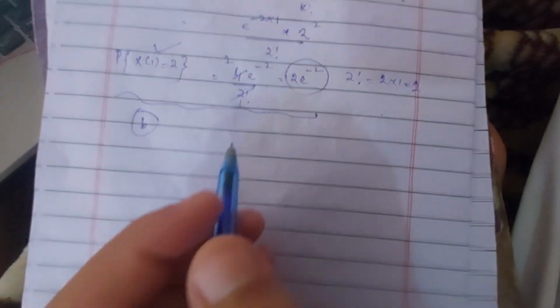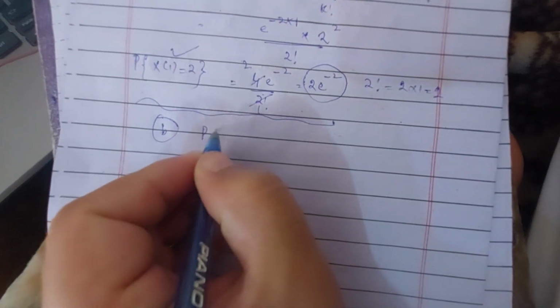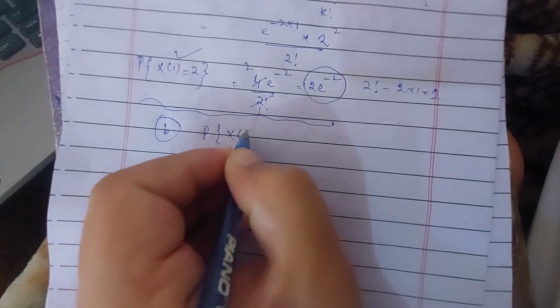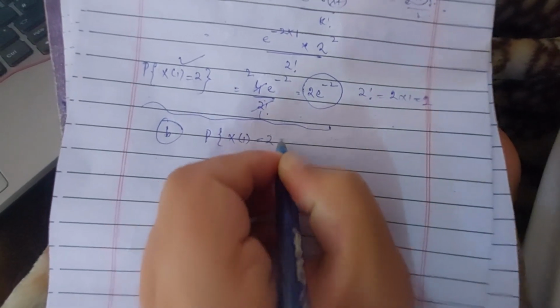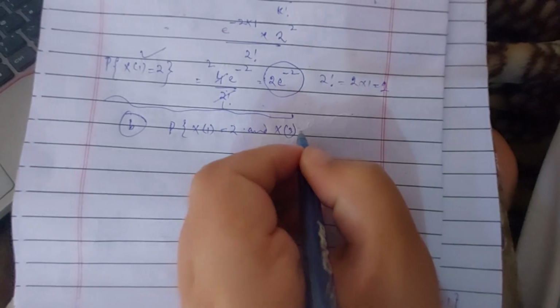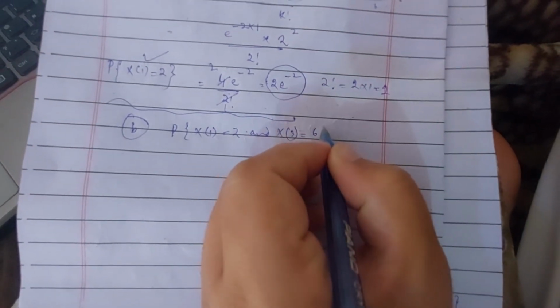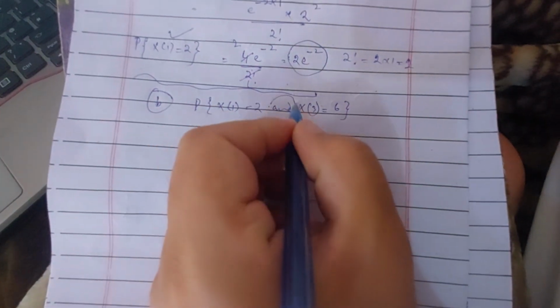Okay, doing part B of it. Part B says that the probability that the number of events in time 1, or unit 1, is 2, and in the third hour we have 6 events. Now we have "and" in between.